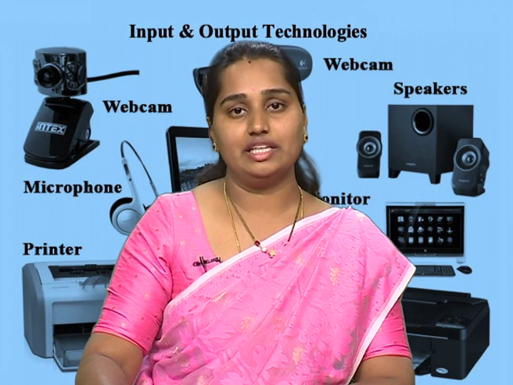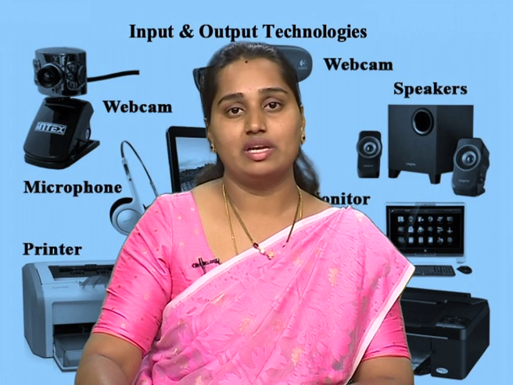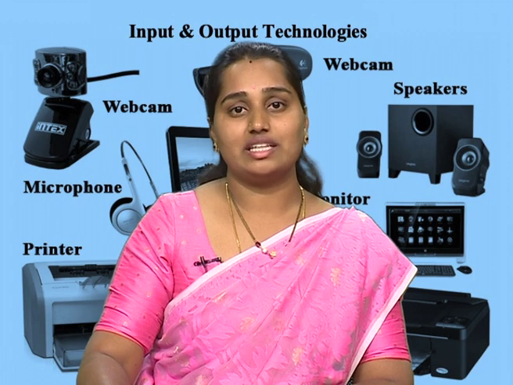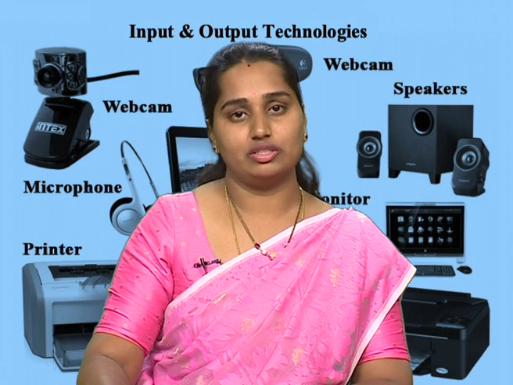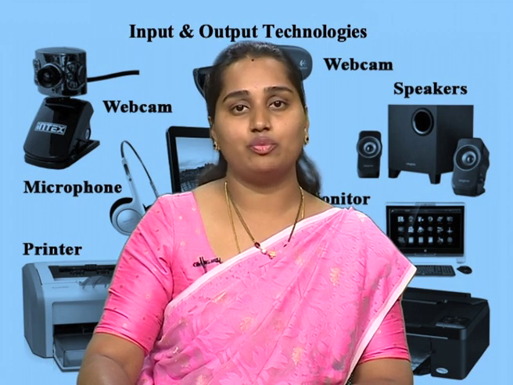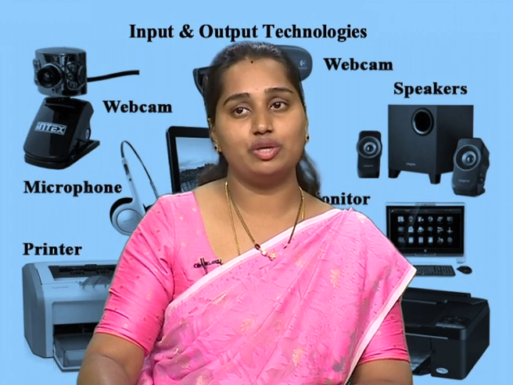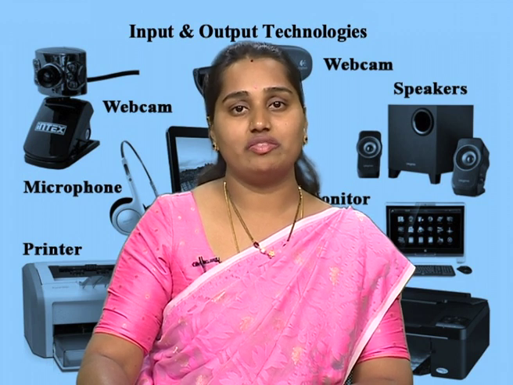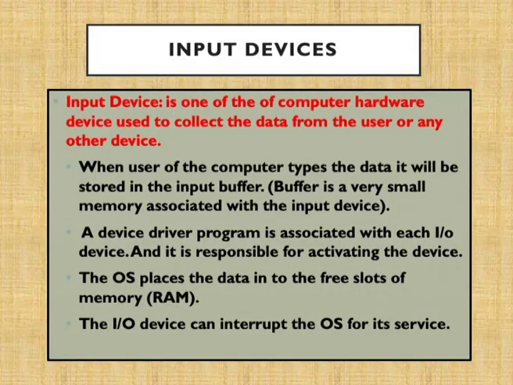Depending upon the field in which the computers are used, input devices can be of different types. For example, if we are using an ATM machine, the input device that we use there is a keyboard with numbers and some special symbols, and we also use a touch screen as the input device. So depending upon the field in which we use a computer, the input and output devices vary. Now we will be discussing the different types of input and output devices. First, let us discuss input devices.